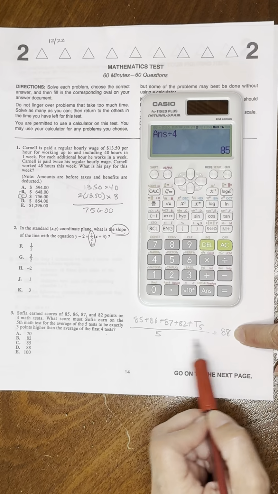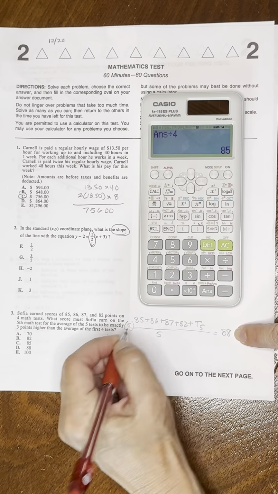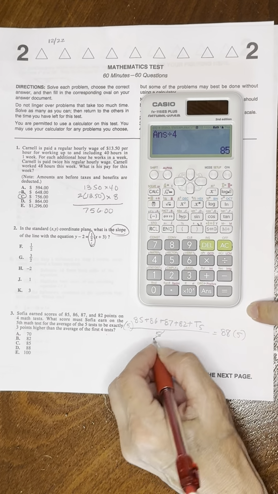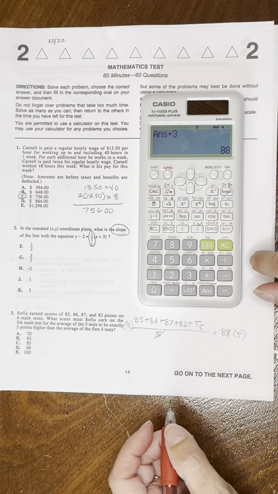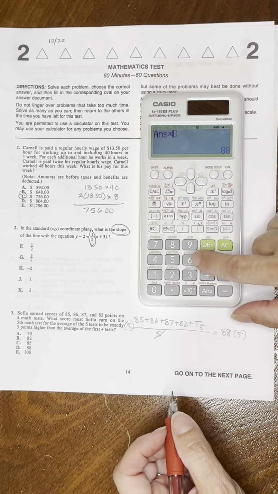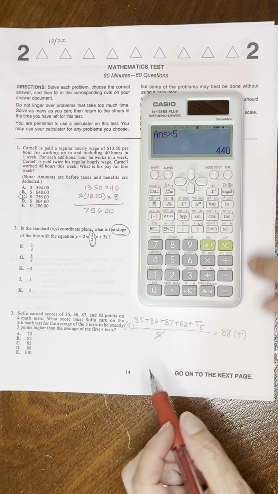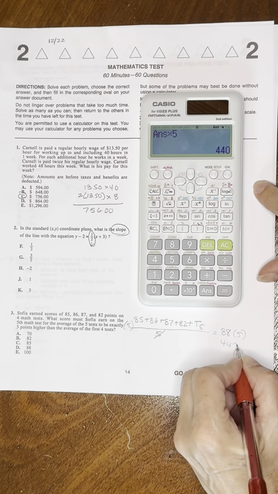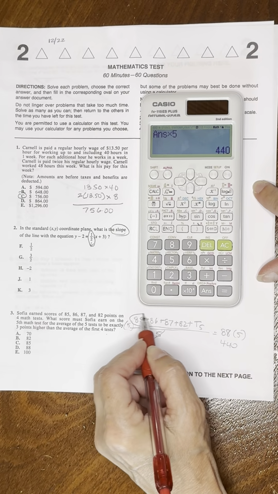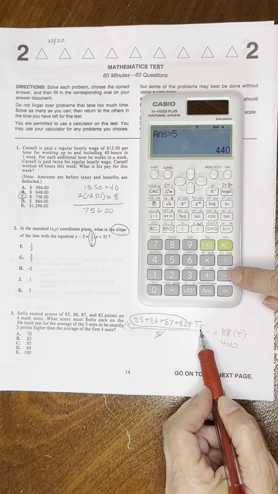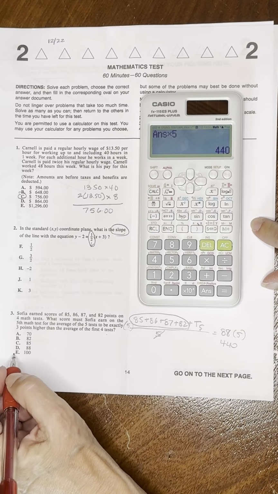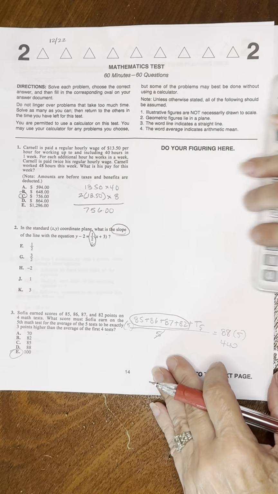This is algebra. You just multiply both sides by 5 to eliminate that denominator. So I'm going to add 3 and then multiply by 5. So this is 440. I'm just going to subtract all the tests she's already taken, and we'll have the result of test 5. When you do that, the answer is E. She has to make 100.